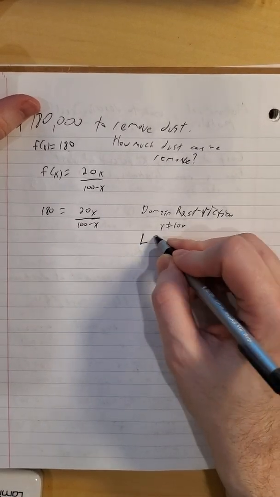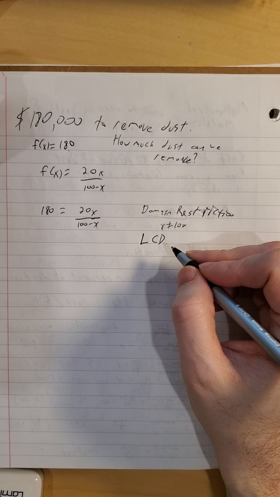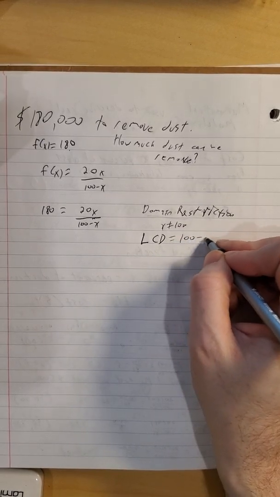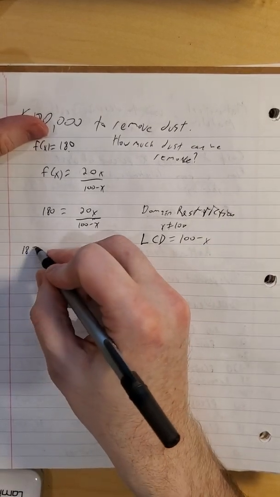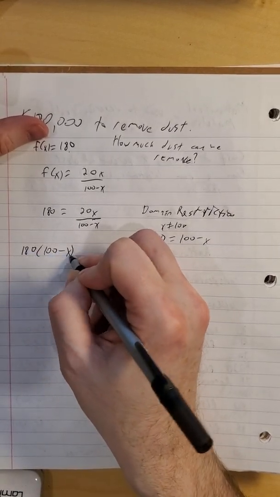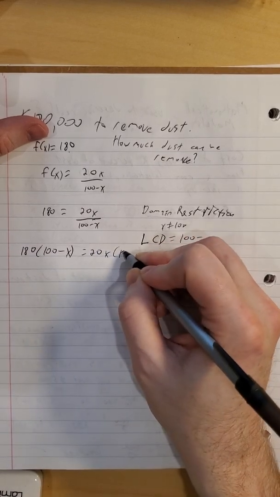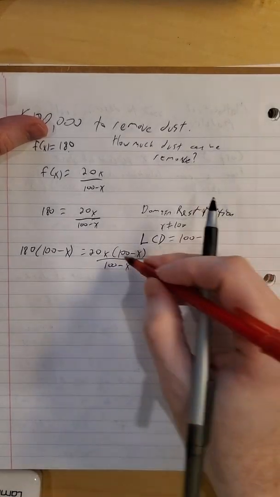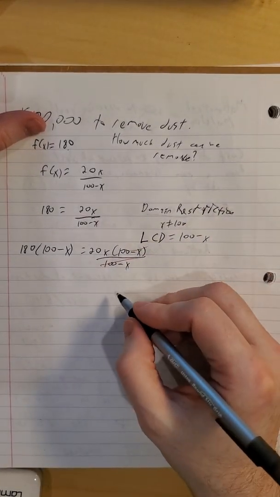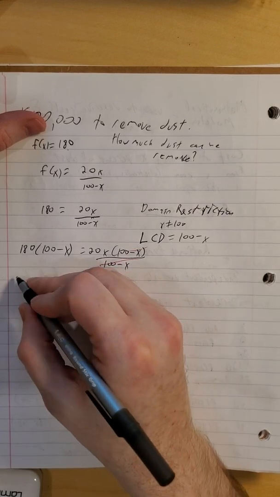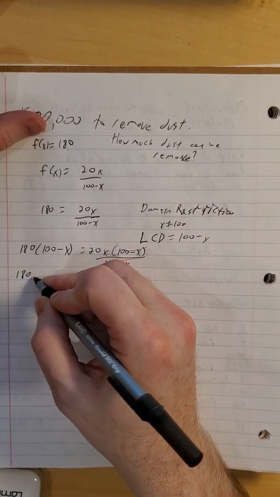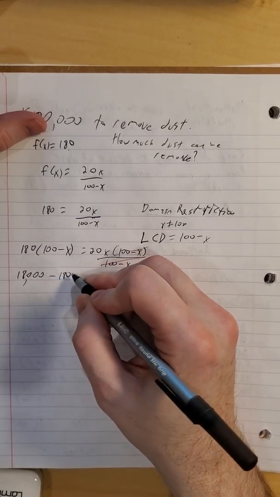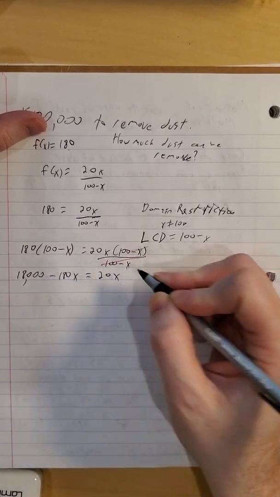So back to our work with solving rational equations. Next up, we find our LCD for the problem, in this case 100 minus x. So we'll multiply both sides by 100 minus x. 100 minus x over 100 minus x is worth 1, since x is not worth 100. So 18,000 minus 180x is worth 20 times x.